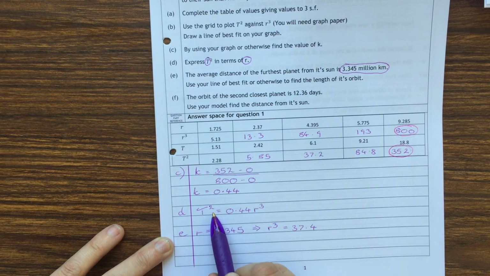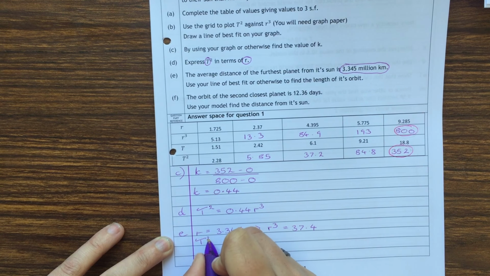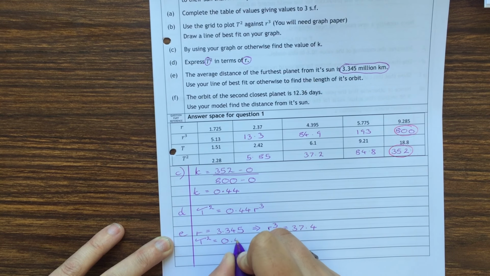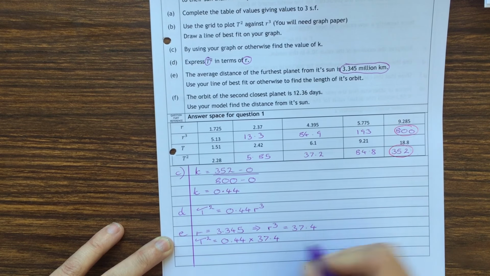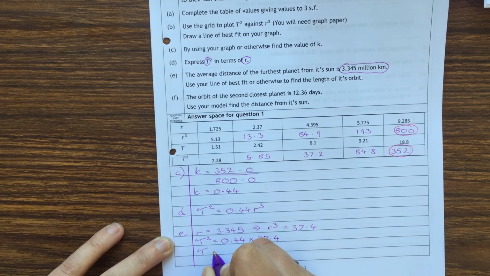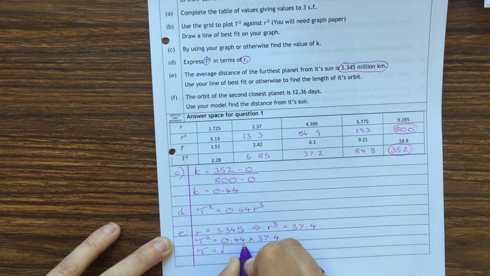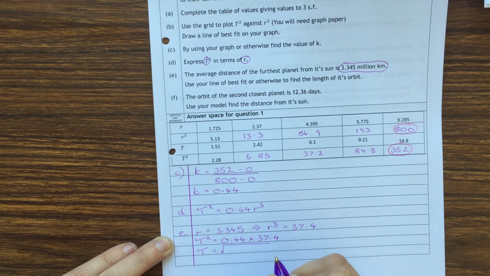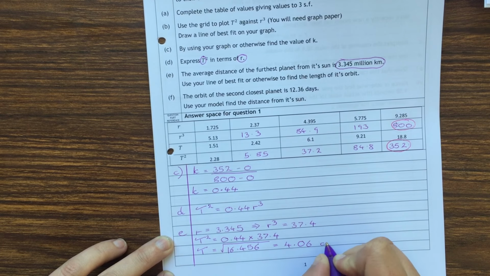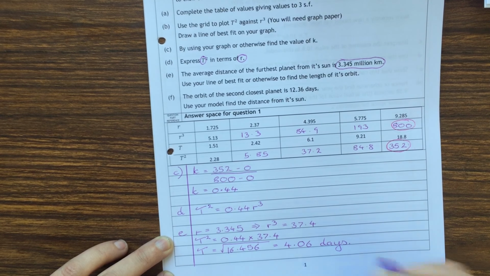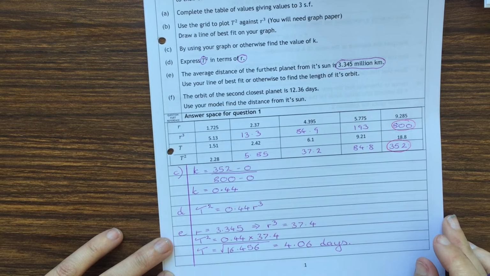So if we substitute that back into the previous equation, we've got t squared is 0.44 times 37.4. We are then going to need to square root that, and that is 16. So when we square root that, we've got a value of t of 4.06 days.